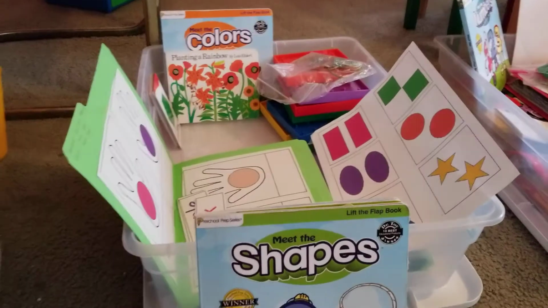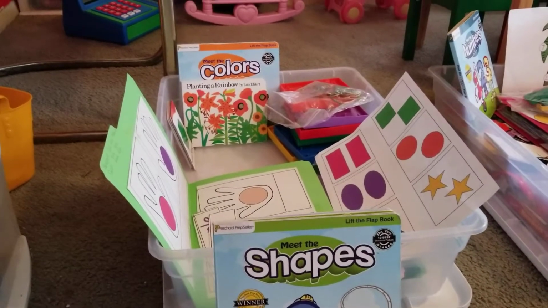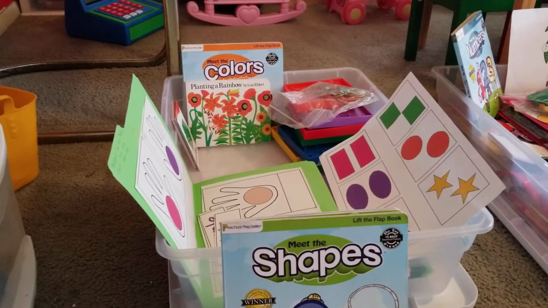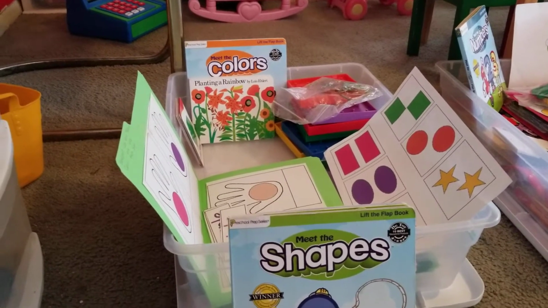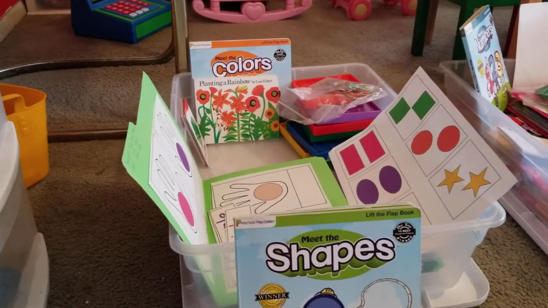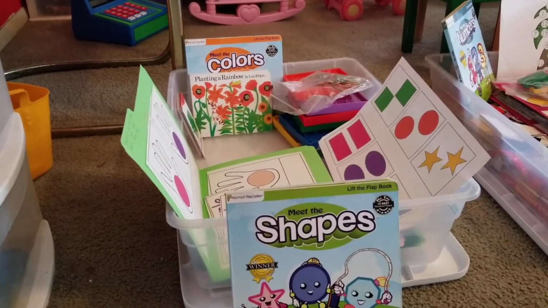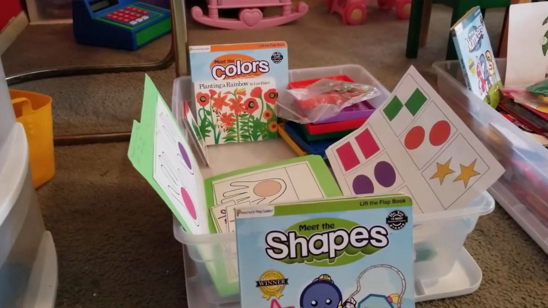A lot of times I'll take my bins out, and these are not specifically for the children. These are for you. Let's say you're writing out your plans and you put colors. You're going to pull out your color bin and see what you have in there, and that will kind of draw your memory a little bit and make you think, oh, okay, I can do this or I can do that in teaching colors and shapes.